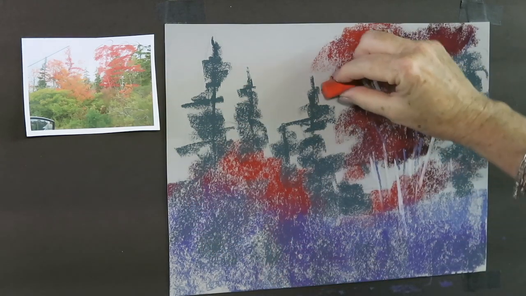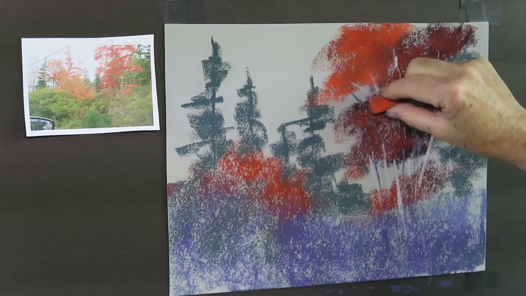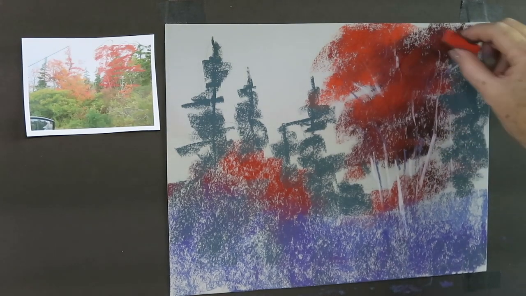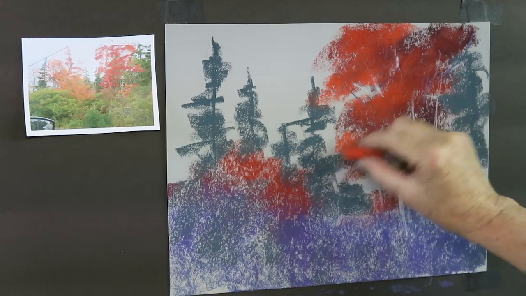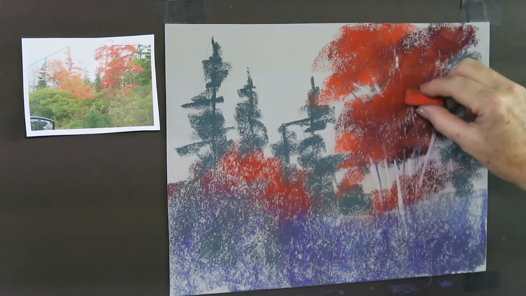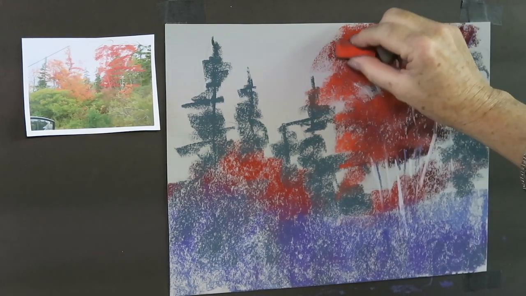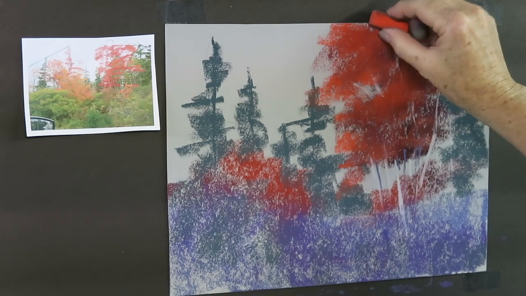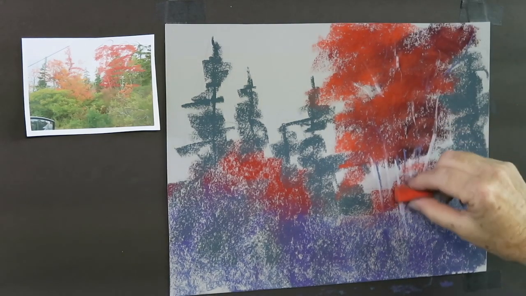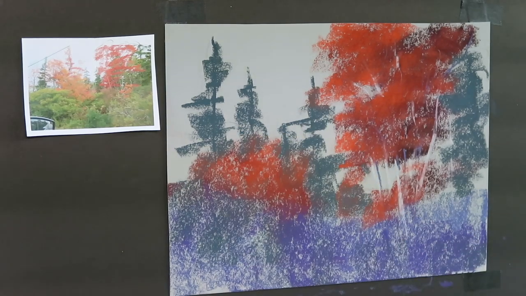Let's go ahead and add that red-orange to our red tree. So notice what I've done to get this red tree to really glow. I started with a darker, cooler red, which is that brick red, that burgundy. I got a little bit lighter, a little bit more of a traditional pure red, and now I'm coming in with a red-orange.